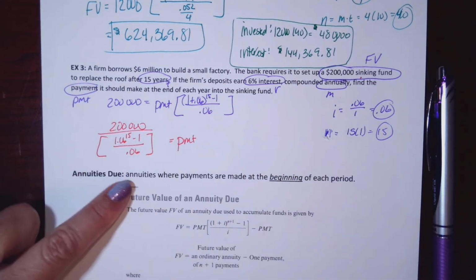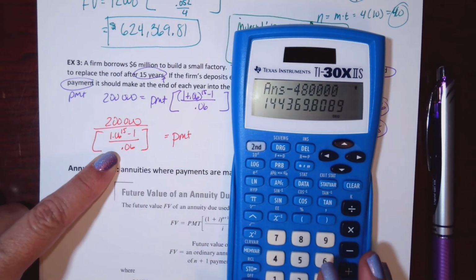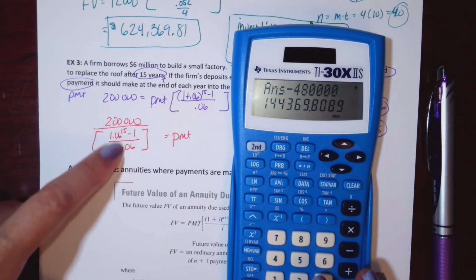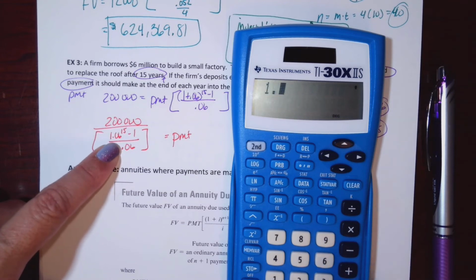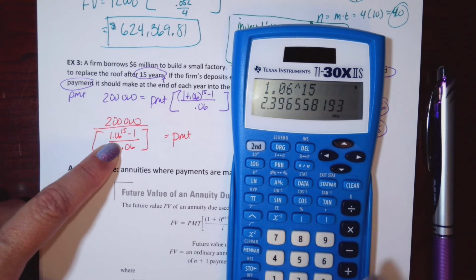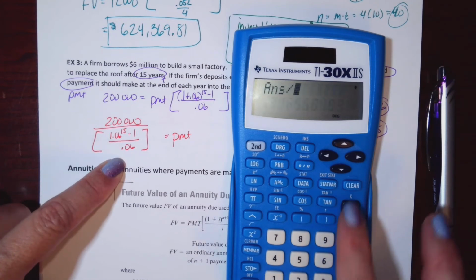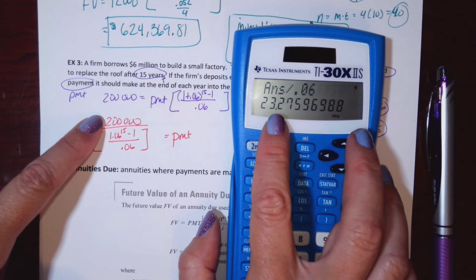Now when you plug this into your calculator, you get to choose how you do it. Make sure that the way you do it, the order you do things, is getting you to be correct every time. So I'm going to start with the more complex piece, this denominator, and I'm going to do 1.06 to the 15th power, then subtract 1, and divide by 0.06. Okay, this is what I need to divide that 200,000 by.